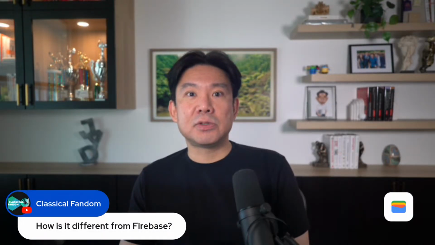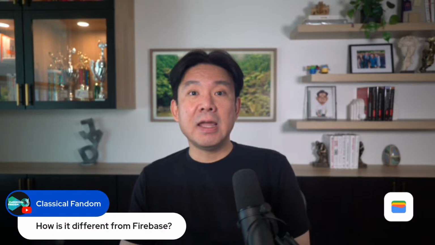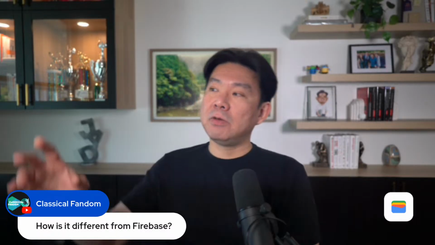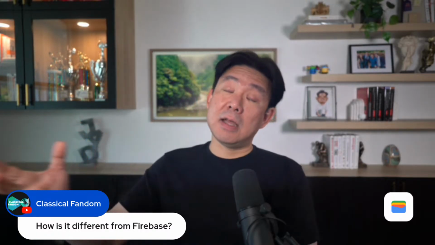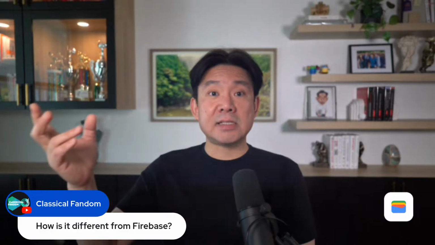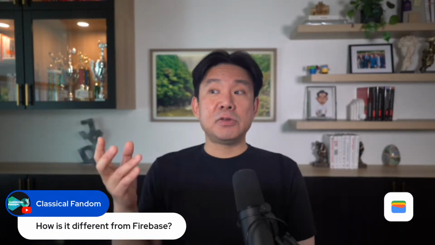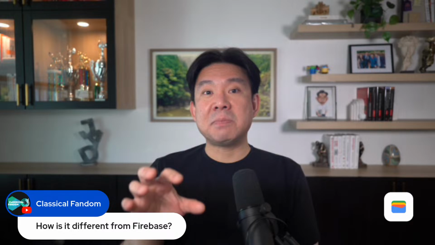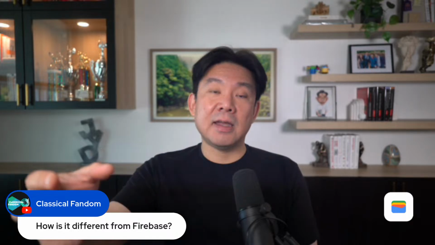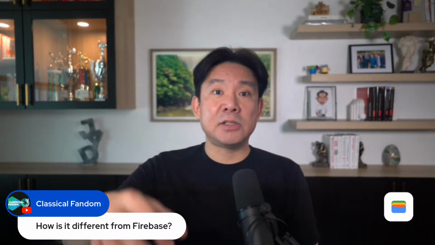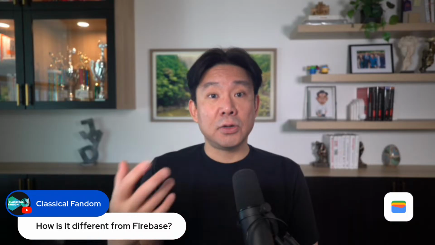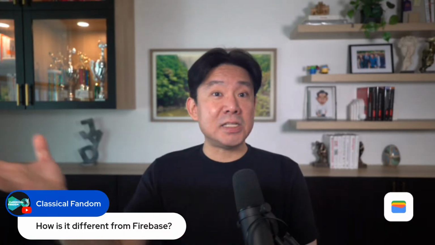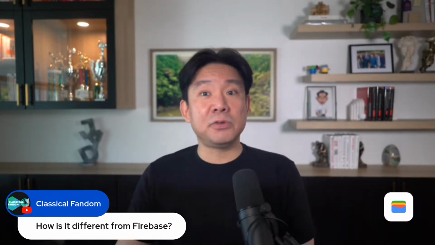Classic Fandom is asking, how is it different from Firebase? Firebase is a developer tool, so it's like a platform. And here with Google Wallets, at least today, we're talking about a REST API that enables you to add and to create passes that can be shared to your users. Your users then can get those passes and add to their wallets, so they can benefit from these nice features that I'm showing you today.